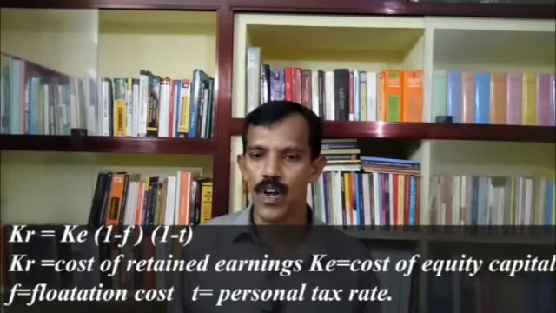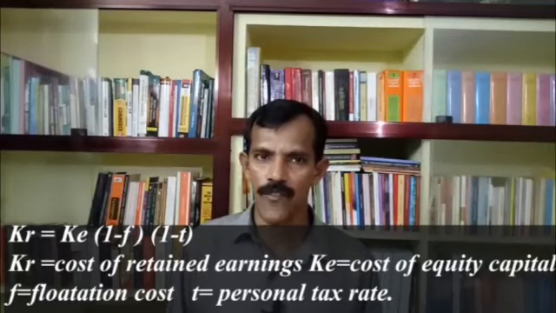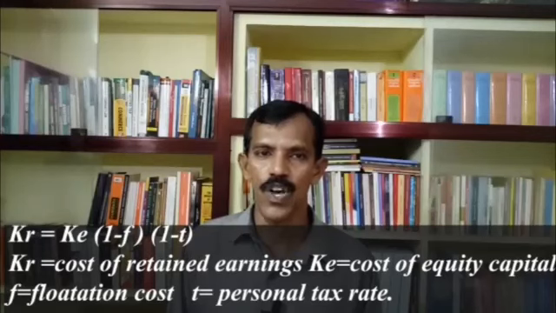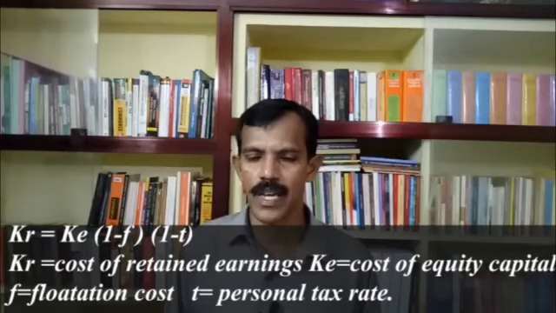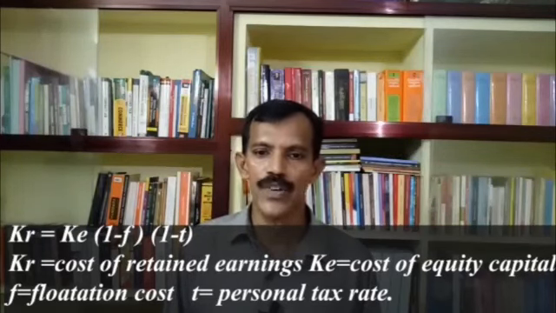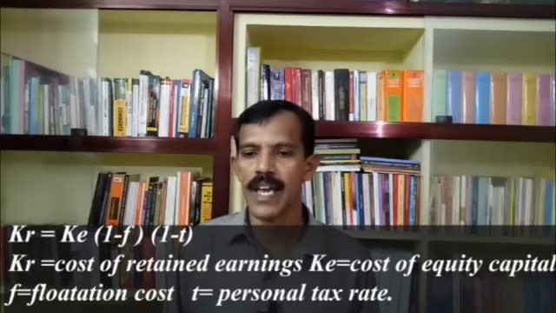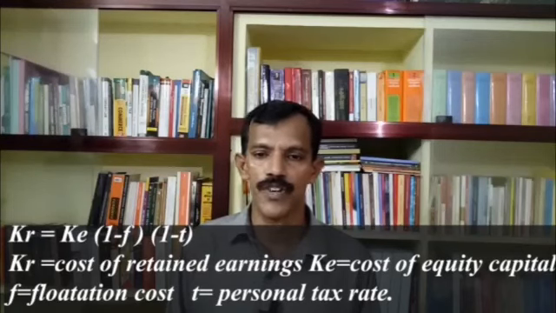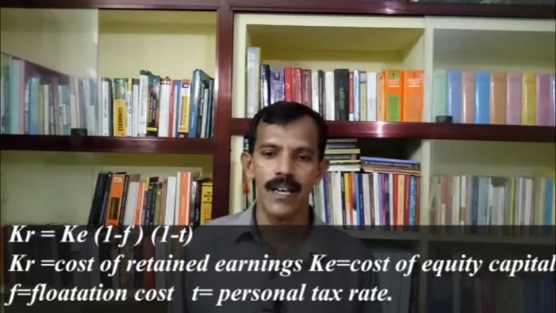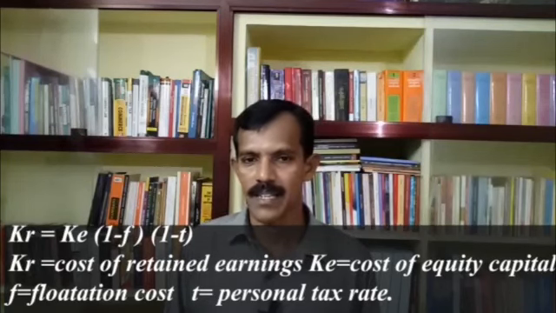So our formula, cost of retained earnings is equal to cost of equity capital KE into 1 minus F, 1 minus flotation cost, into 1 minus T, tax rate. Okay, so our formula KR is equal to KE into 1 minus F into 1 minus T. KR is cost of retained earnings, KE cost of equity capital, F flotation cost, and T personal tax rate. By using this formula we can calculate the cost of retained earnings.